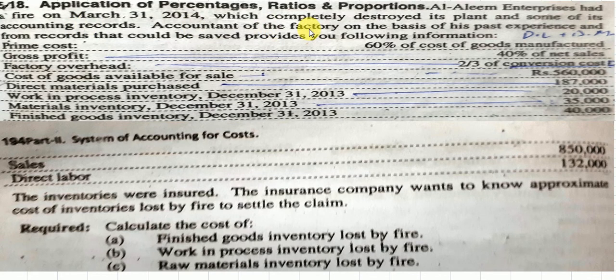The accountant of the factory, on the basis of his past experience and from records that could be saved, provides you the following information. Prime cost is 60% of cost of goods manufactured, gross profit is 40% of net sales, factory overhead is 2/3 of conversion cost.